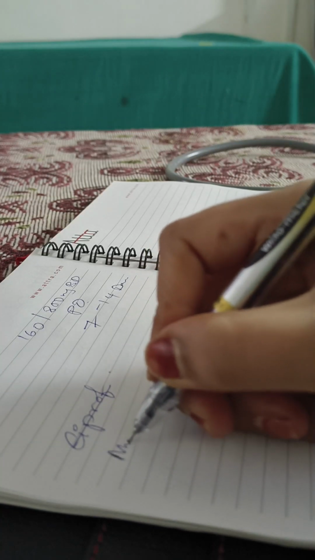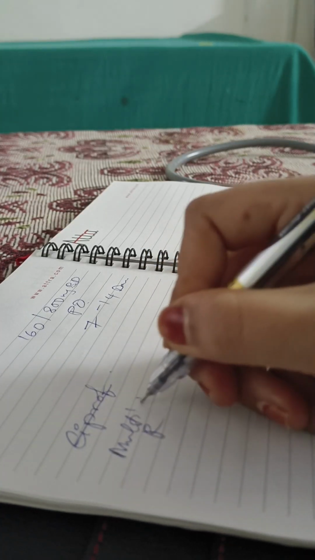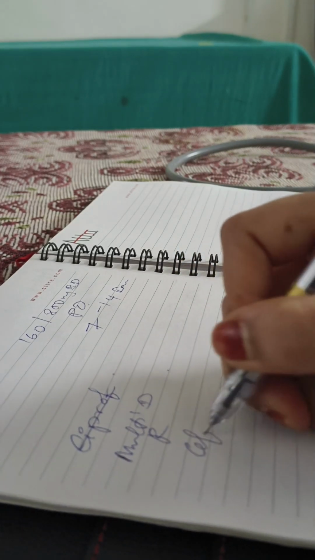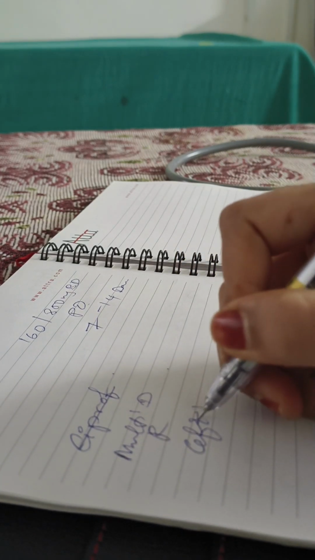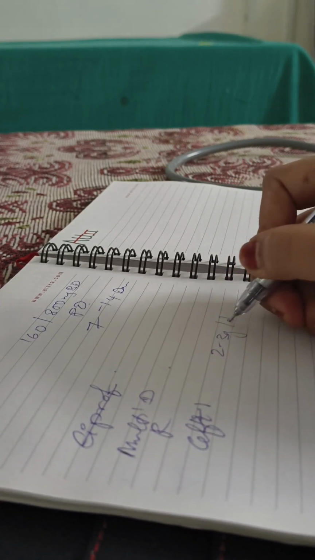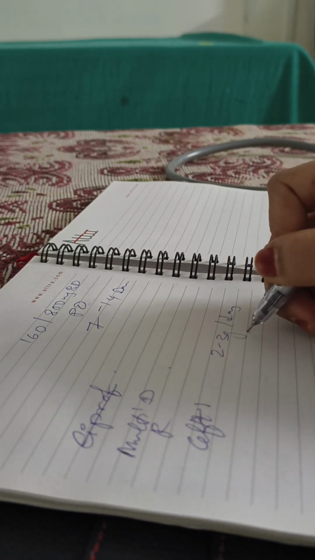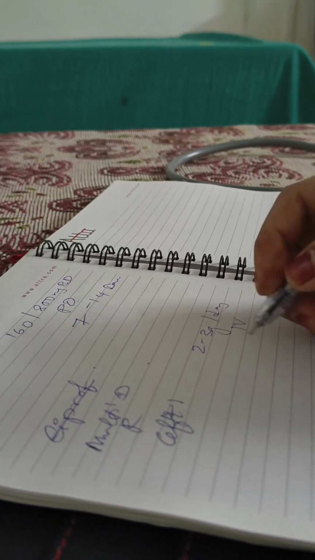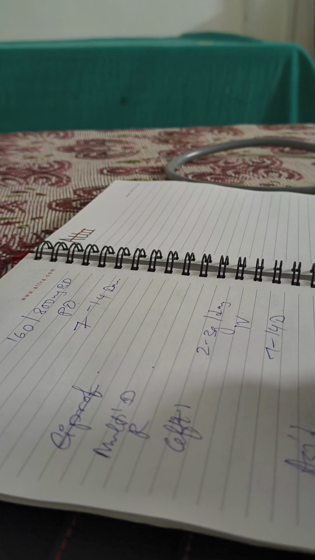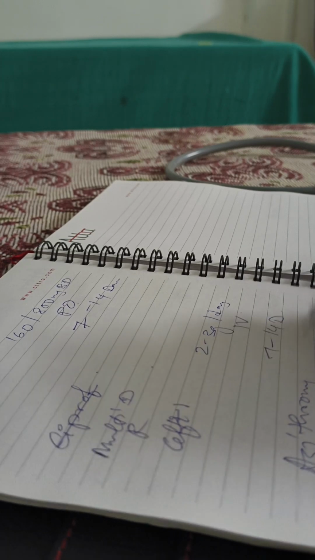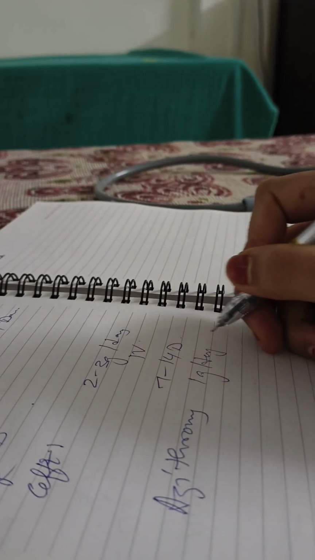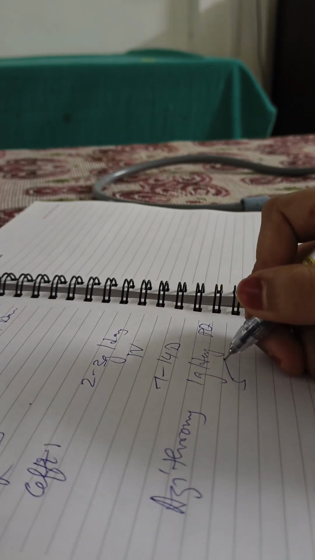If the patient is multi-drug resistant, we can use ceftriaxone 2 to 3 gram per day, route IV. Again a multiple of 7, for 7 to 14 days. Next, azithromycin 1 gram per day per oral for 5 days.